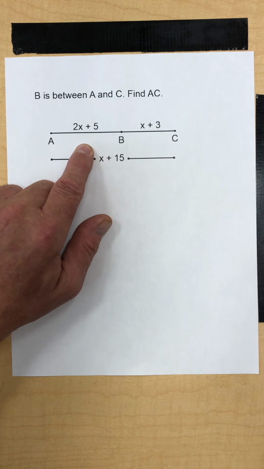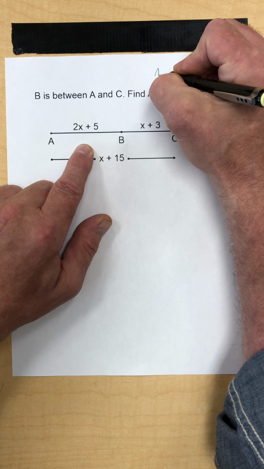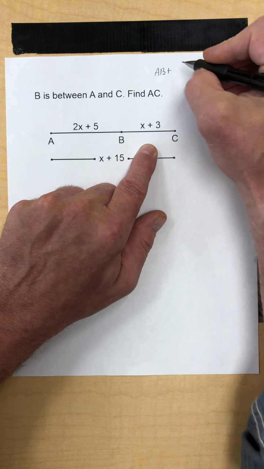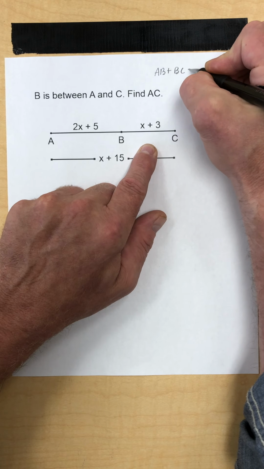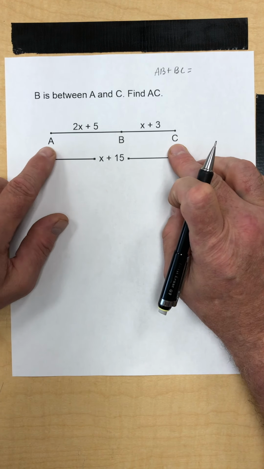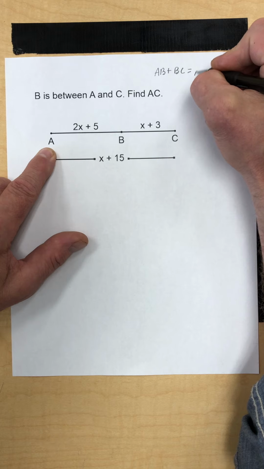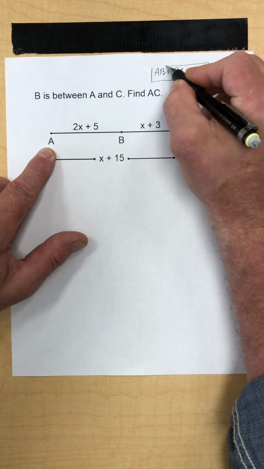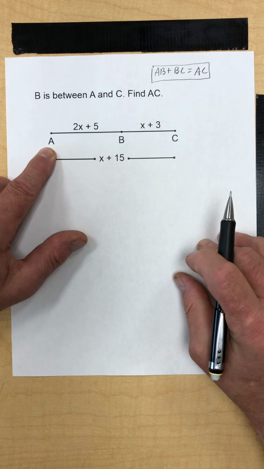So I would have the length of segment AB plus the length of segment BC equals the length of the segment all the way across to AC. Okay, so there's my relationship that exists in this diagram.